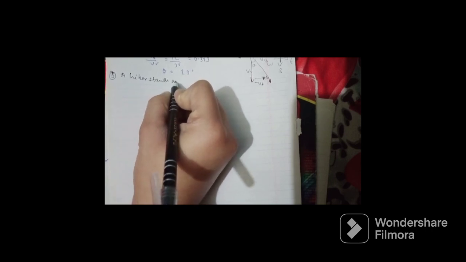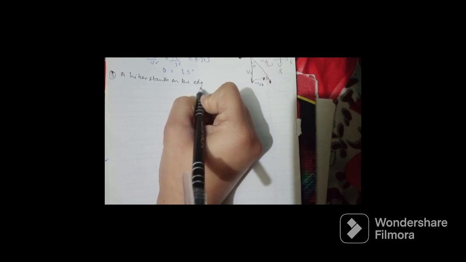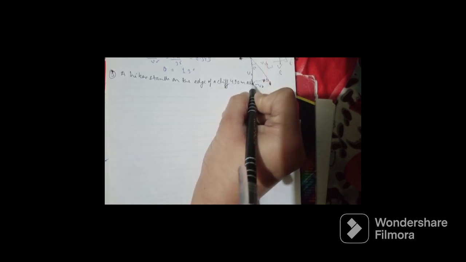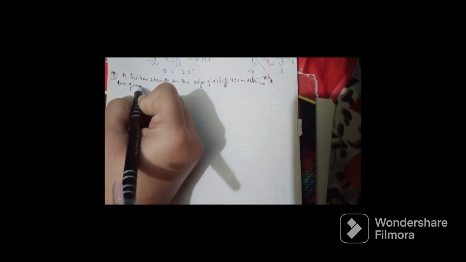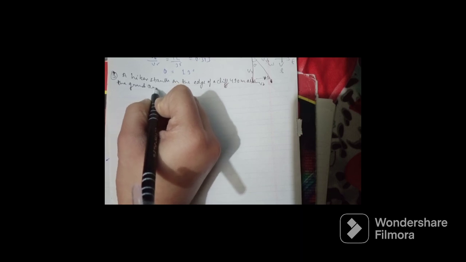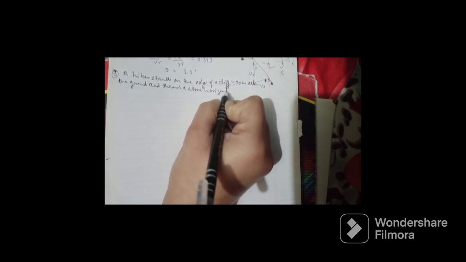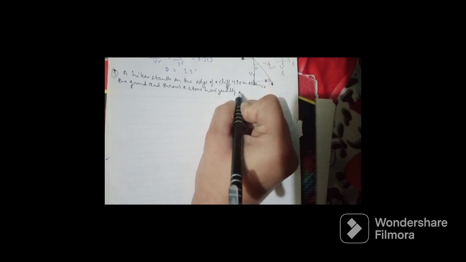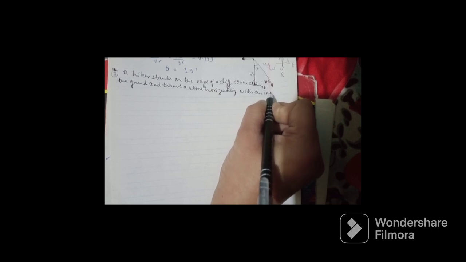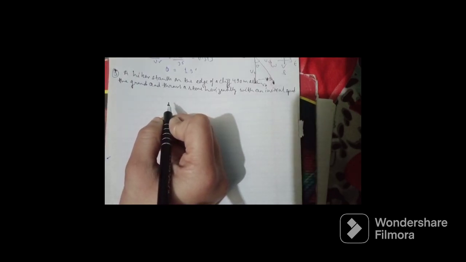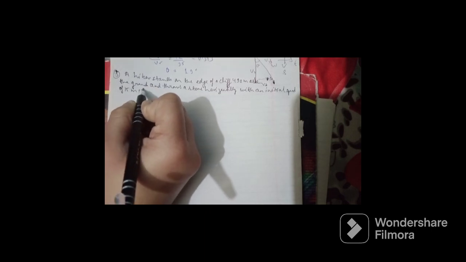The question is: a hiker stands on the edge of a cliff 490 meters above the ground and throws a stone horizontally with an initial speed of 15 meters per second.